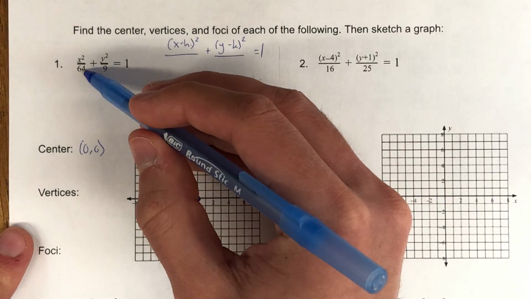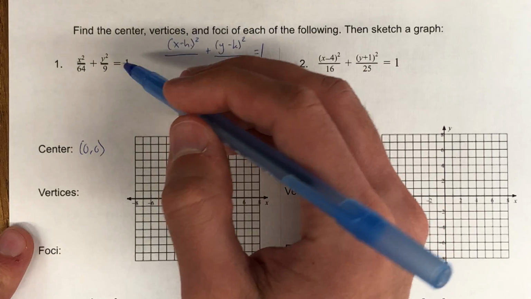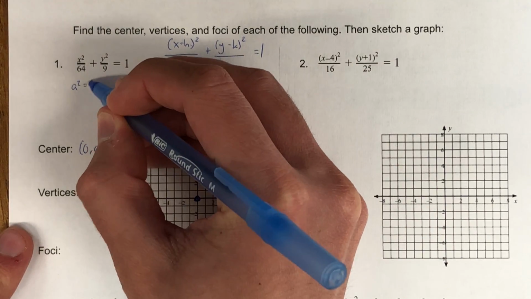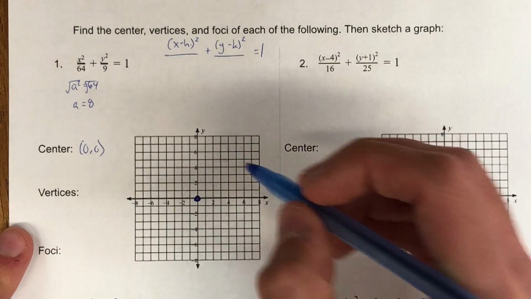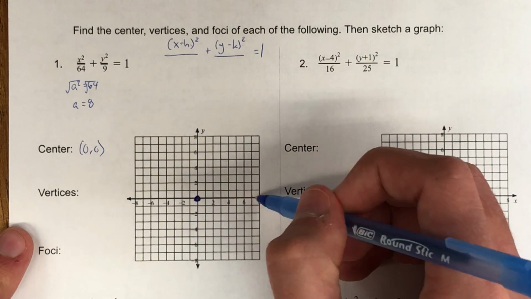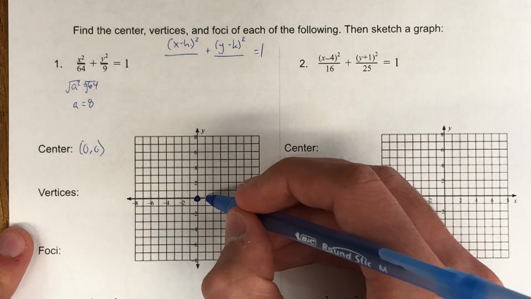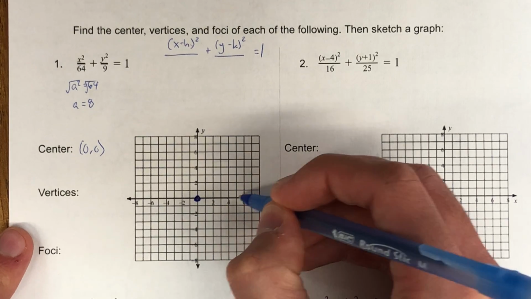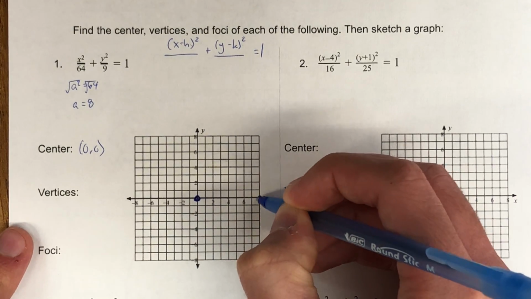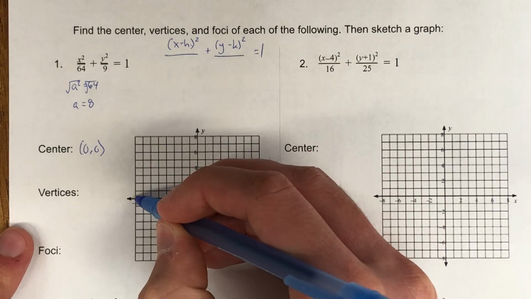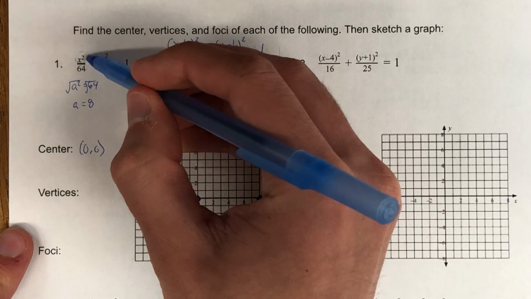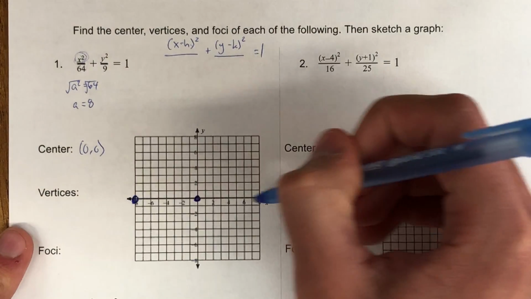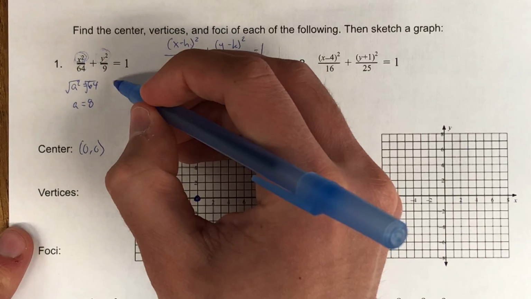Now, the value under x, the square root of that, in this case would be 8. That tells you how far away the edges of your ellipse are to the left and right. So we go over 1, 2, 3, 4, 5, 6, 7, 8. And to the left, 8. I know these are to the left and right because it's below our x value. So x tells us the horizontal axis, y tells us the vertical.